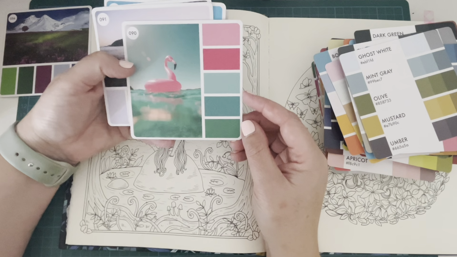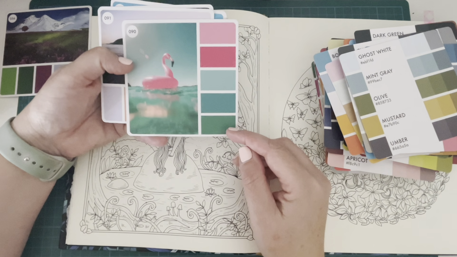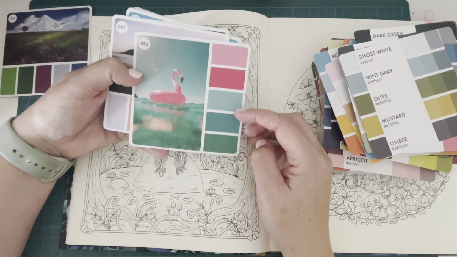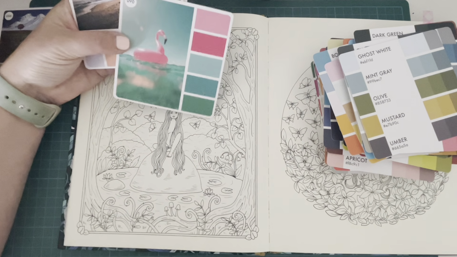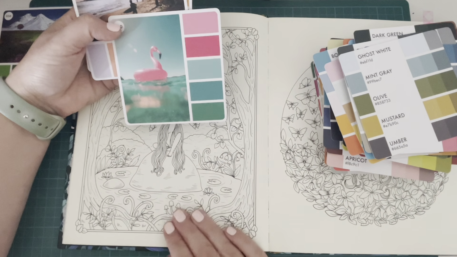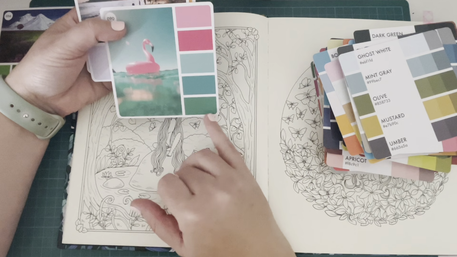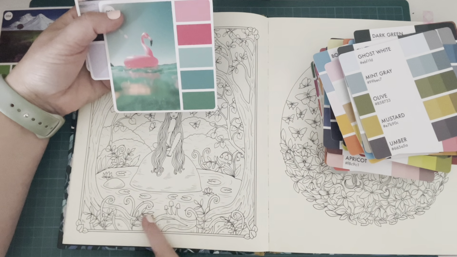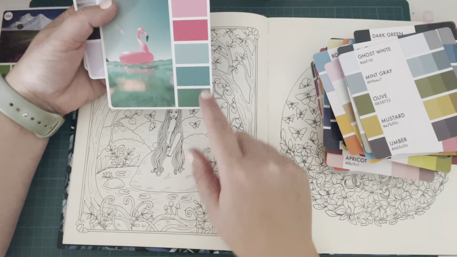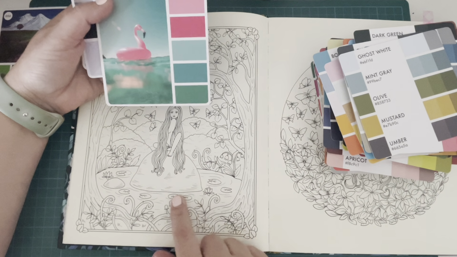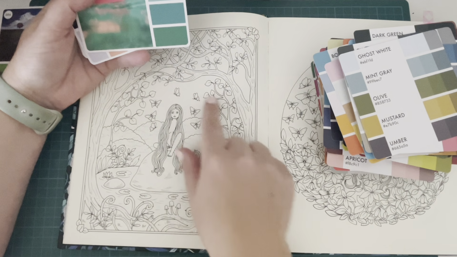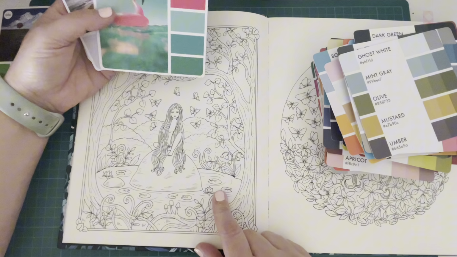Okay, this one, we've got a green, we've got some teals, and then we've got some pinks. This could work. Again, so I'm thinking the green for the grass and the bushes, maybe the tealy blue for some of the foliage, the lighter teal for the water. The pinks would be perfect for the butterflies and all the flowers.